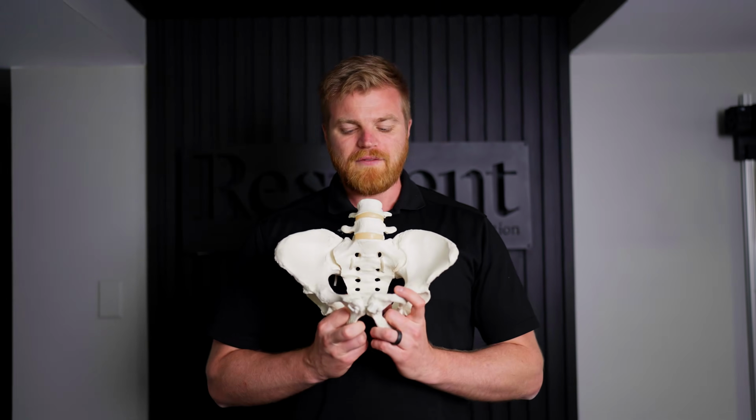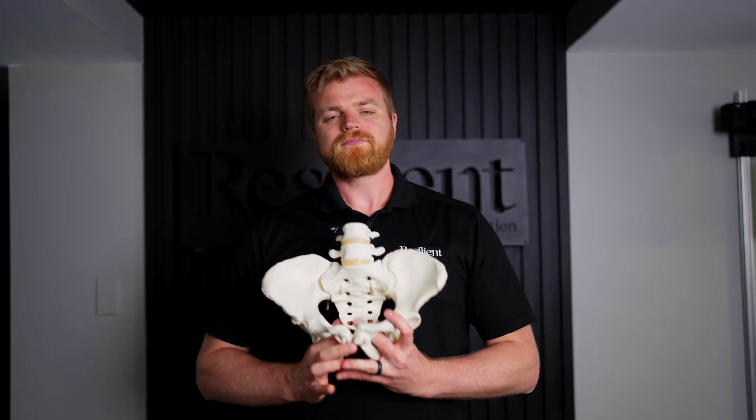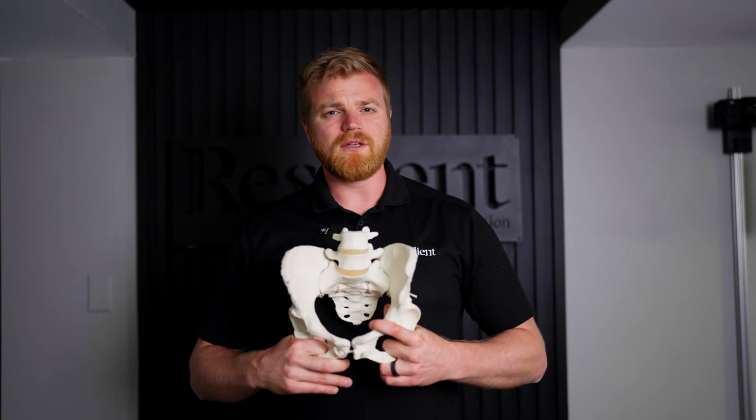So if I have a descended pelvic floor, then I'm not able to internally rotate. So hinging is going to be hard. Bending over is going to be hard without using my back. Anything to do with force production.